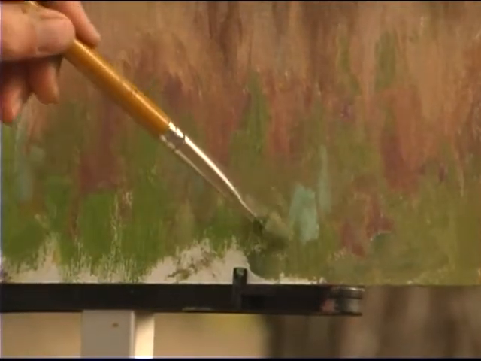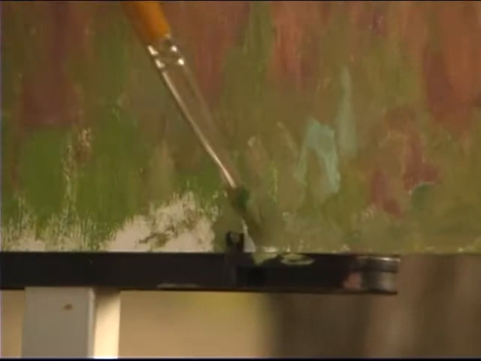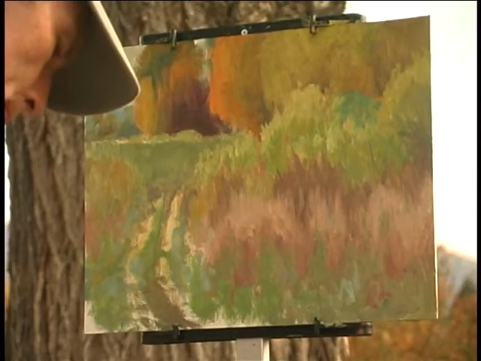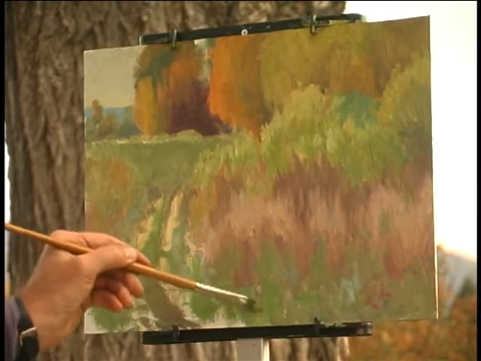Get a couple of pieces coming up, overlapping. Get rid of the white and under there. Maybe don't get too much of that going right across.